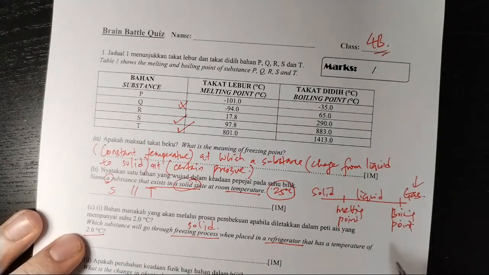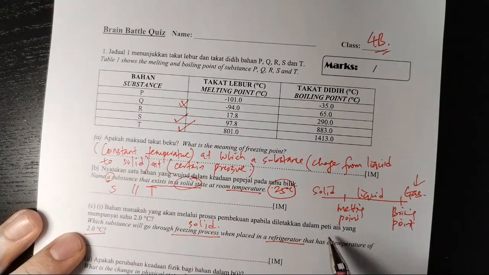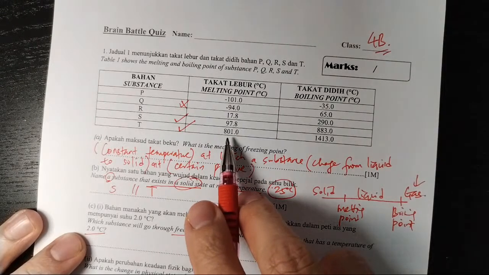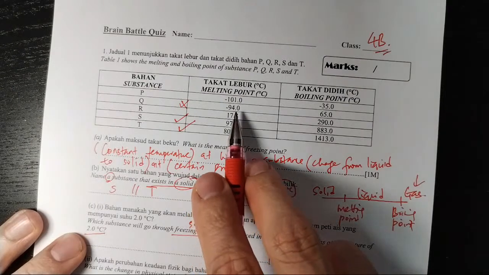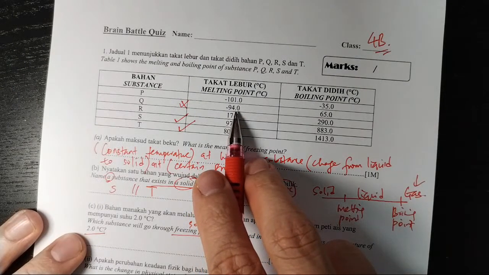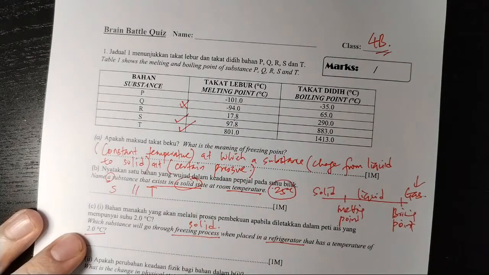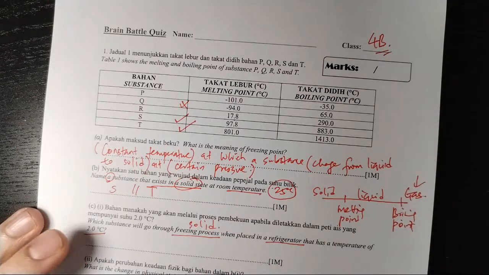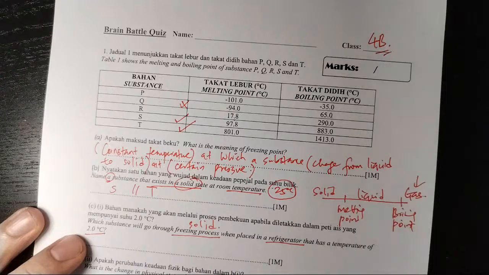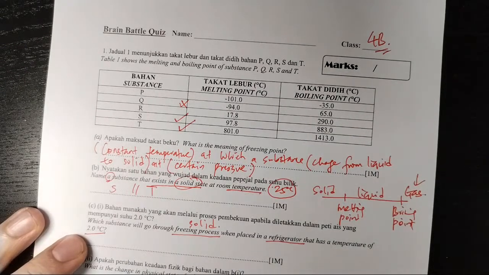So if the temperature is 2 degrees Celsius, it will become a solid. It will be the same as the B, right? Let me check.